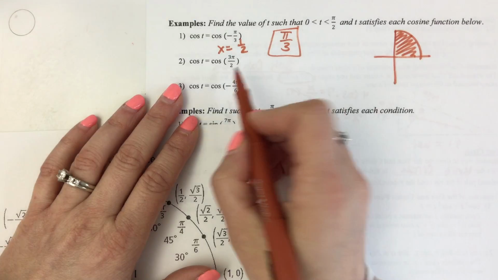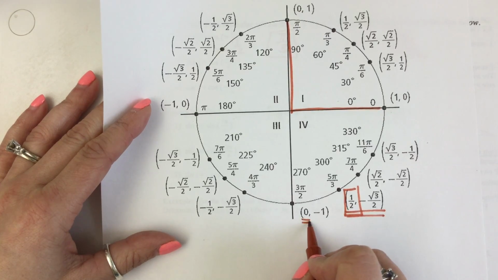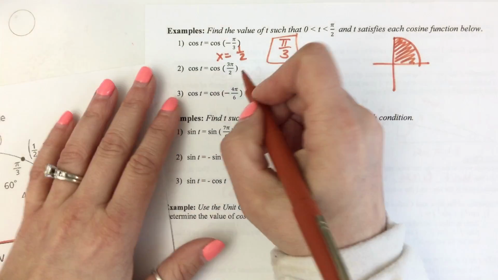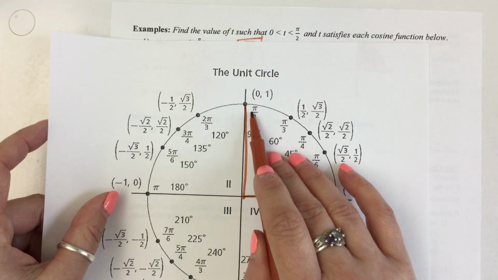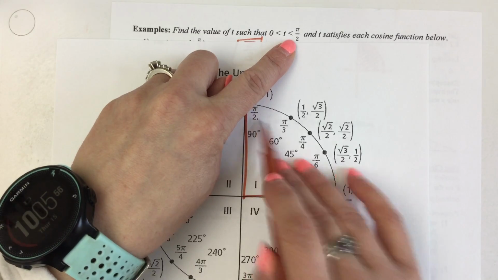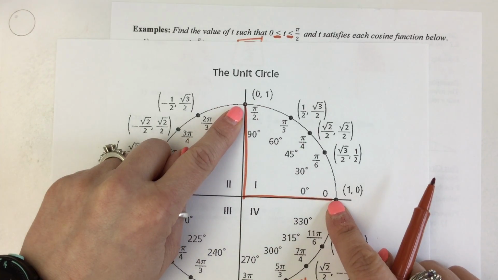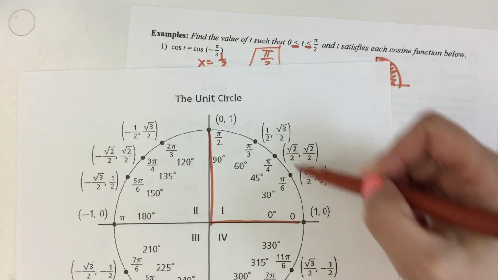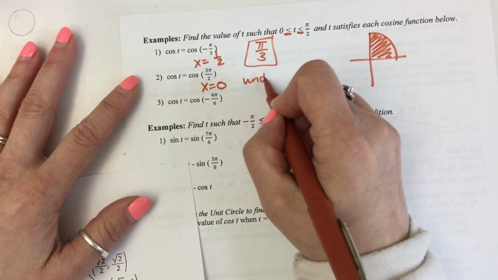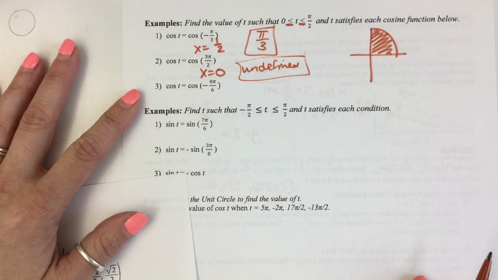Okay, here's the next one. Cosine of 3 pi over 2. So I find 3 pi over 2. The cosine is the x value. So what they're saying is where in quadrant 1 is the x value 0. So I'd go ahead and look. The x value is 0 at pi over 2, but notice that's not included. If this had the little inclusive symbol, meaning I could include 0 and include pi over 2, well, we would have pi over 2 as an answer. But they did not include it, so there is no place in between where it's a 0. So this is undefined. But again, if the endpoints were included, then it would have been pi over 2.